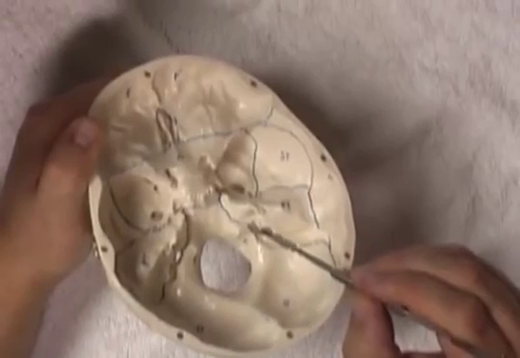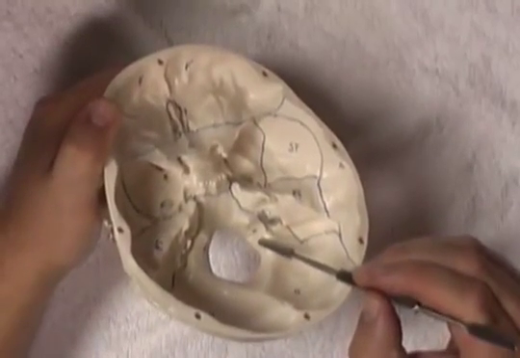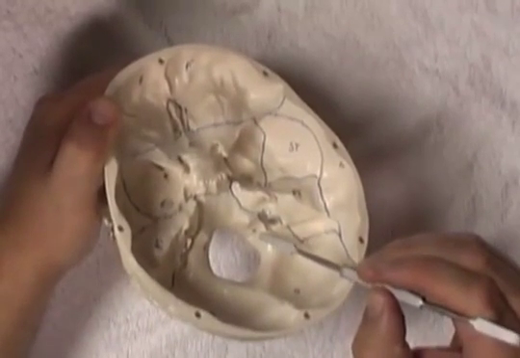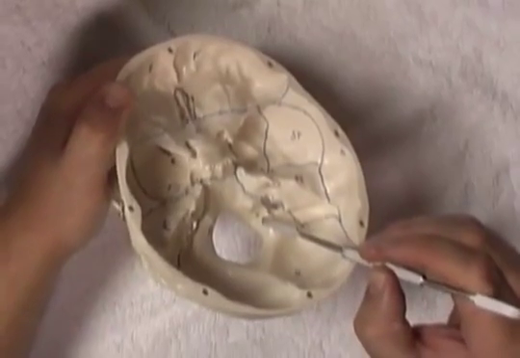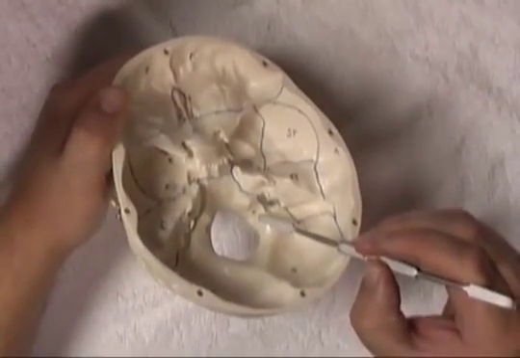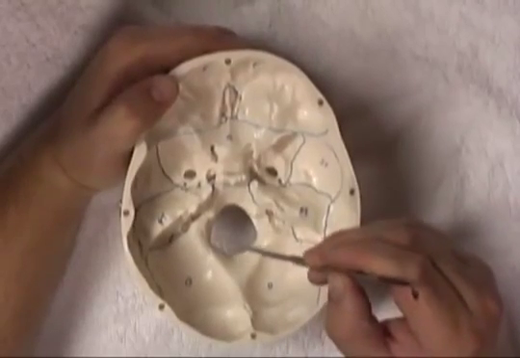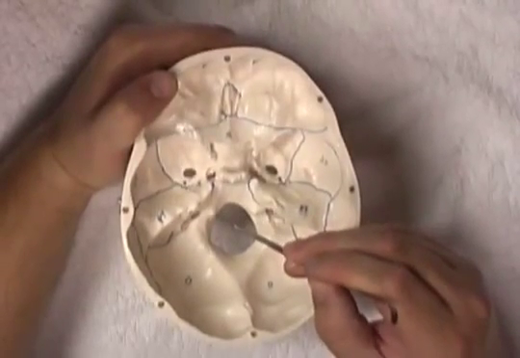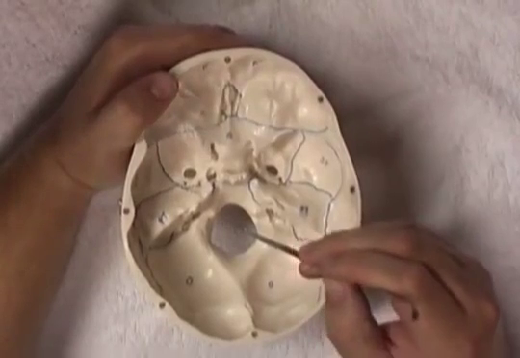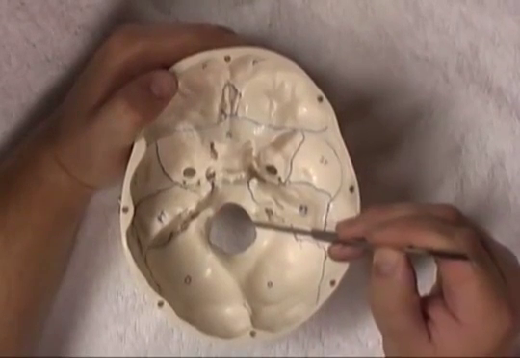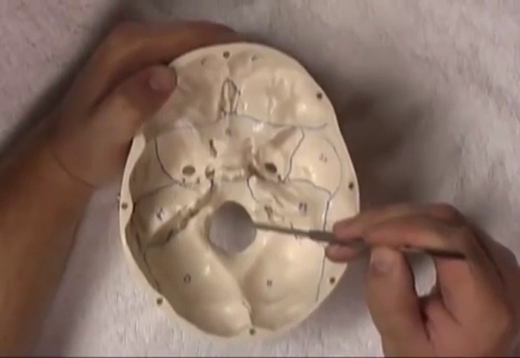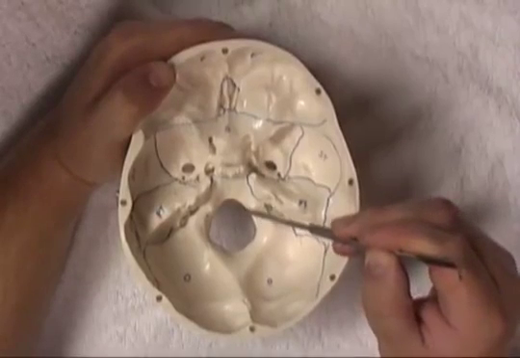Slightly medial and inferior to the jugular foramen is the hypoglossal canal. This just allows one cranial nerve to pass through, that is cranial nerve 12, the hypoglossal nerve. And then we have the large foramen on the base of the skull, and this is the foramen magnum. Foramen magnum is important. It allows the medulla to pass through, the continuation of the spinal cord superiorly.